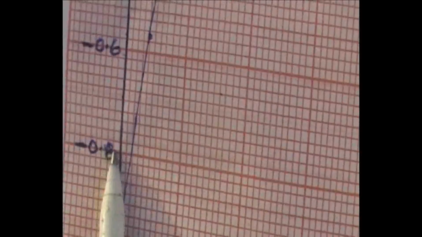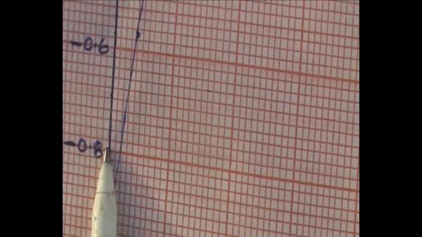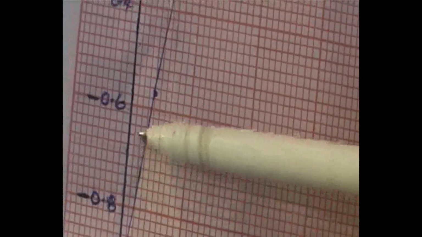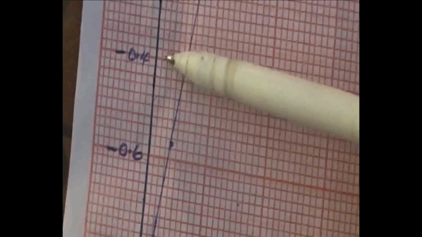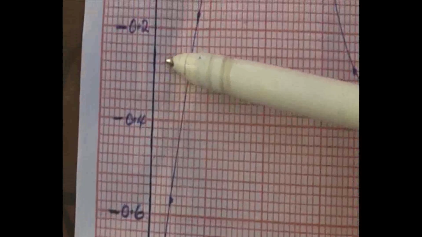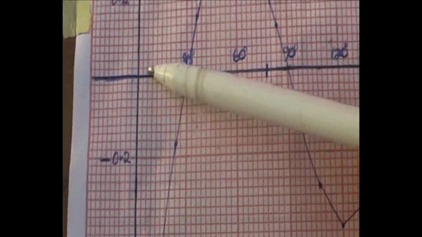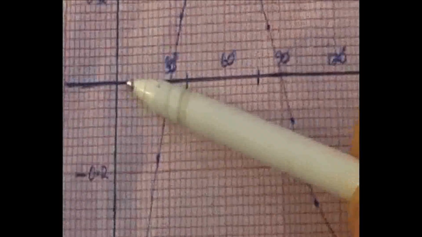So go to your graph paper. Where is minus 1.8? Look at minus 1.8. So read the value where each line cuts the curve. The line cuts the curve only at a place, and that is here, the second small square. So trace it up to your x-axis. So this is the place.